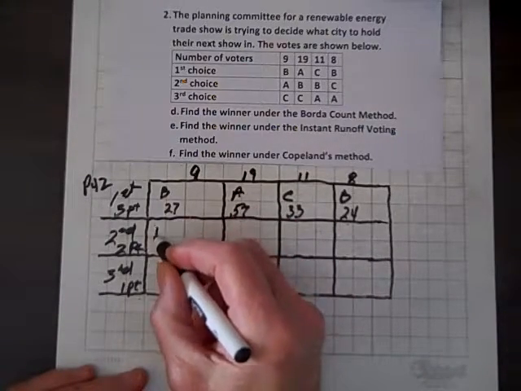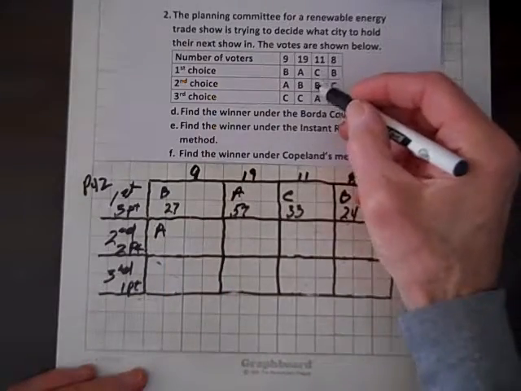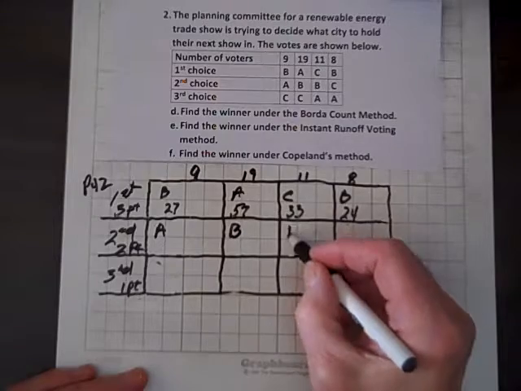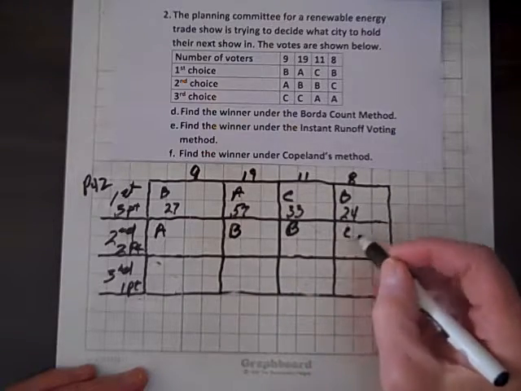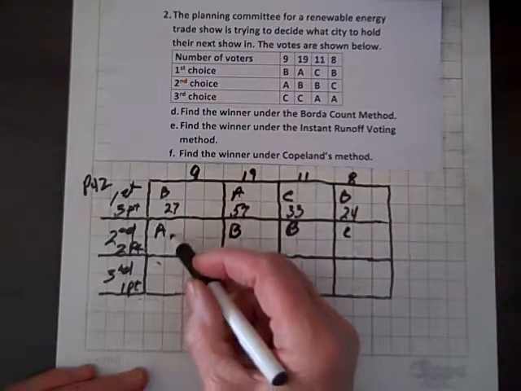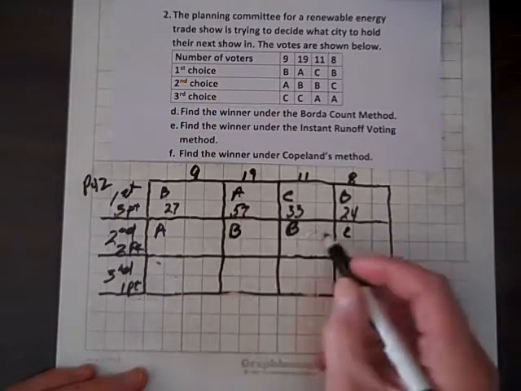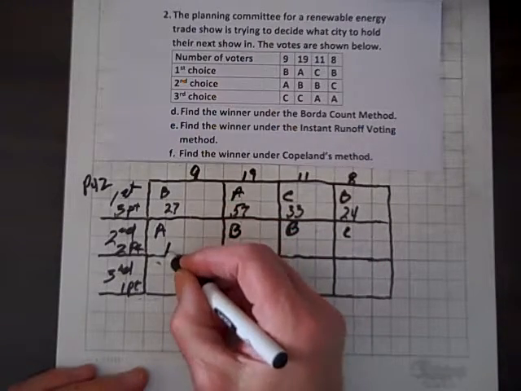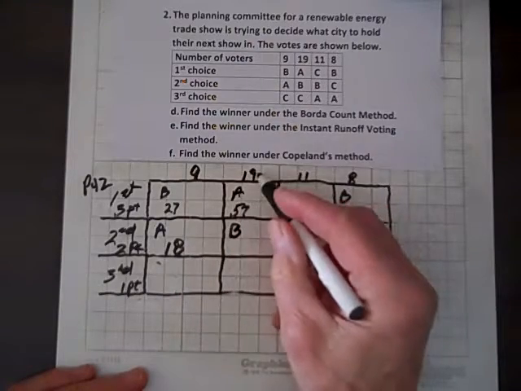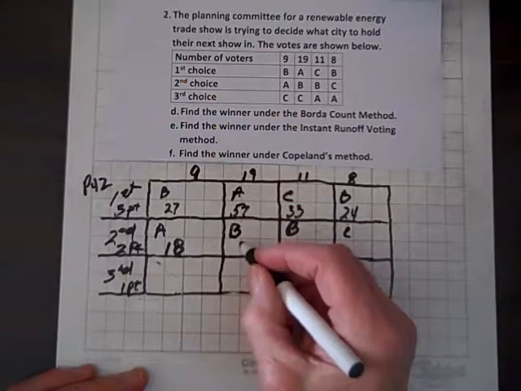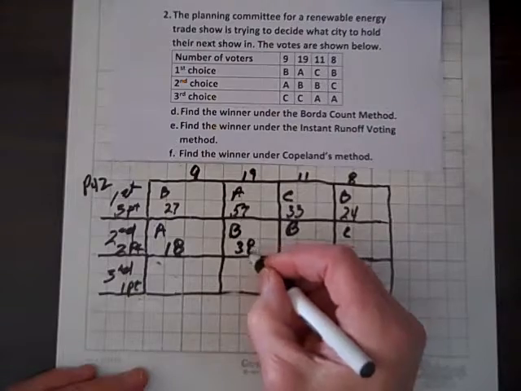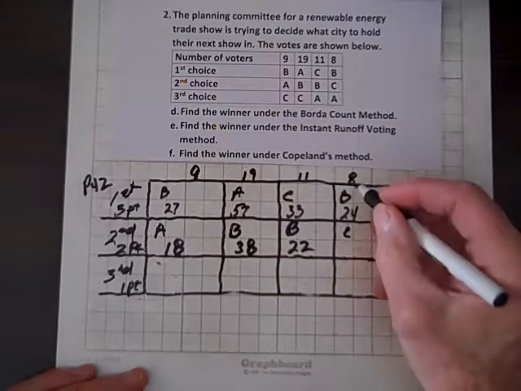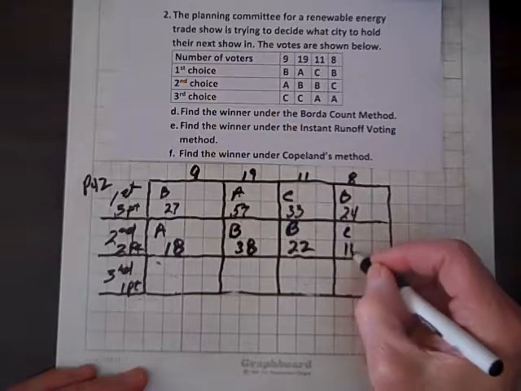So we've got an A. Looking at this second row up here, a B, and a C. And so A won, and this second row is worth 2 points apiece. So 2 times 9 is 18. 2 times 19 is 38. 2 times 11 is 22, and 2 times 8 is 16.